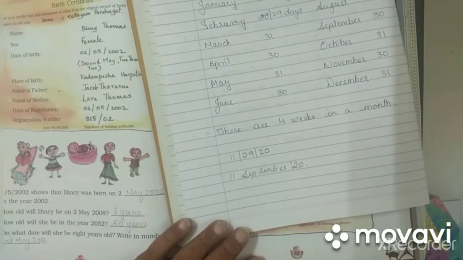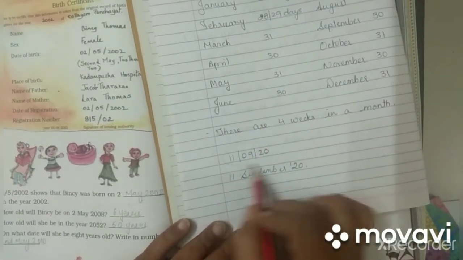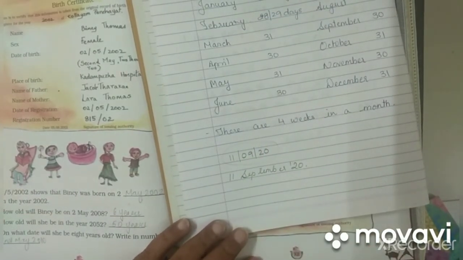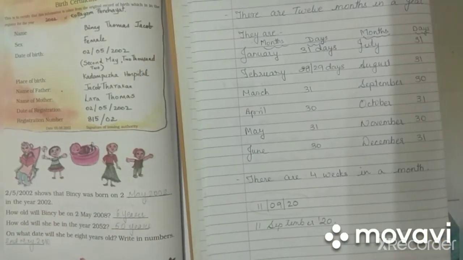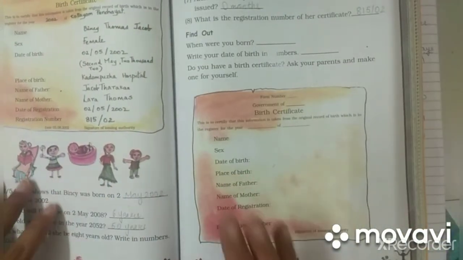This is also how you write. Generally, you use this pattern in writing dates. So, calendar is very useful in a day-to-day life. I hope you understand what the calendar is.